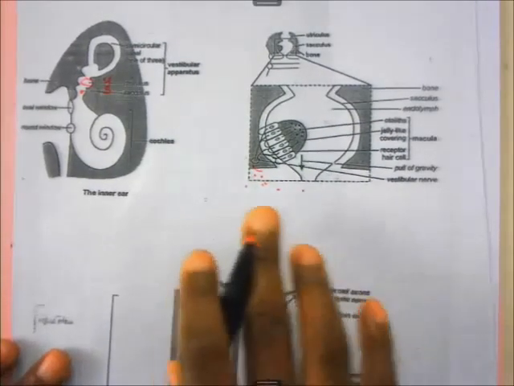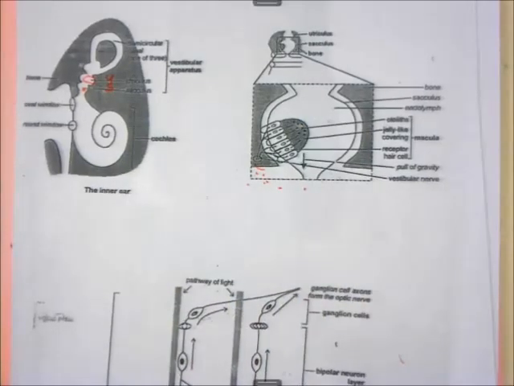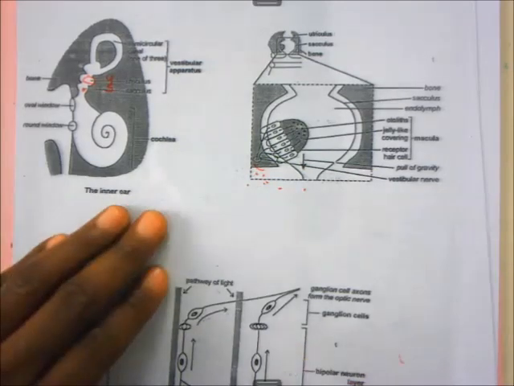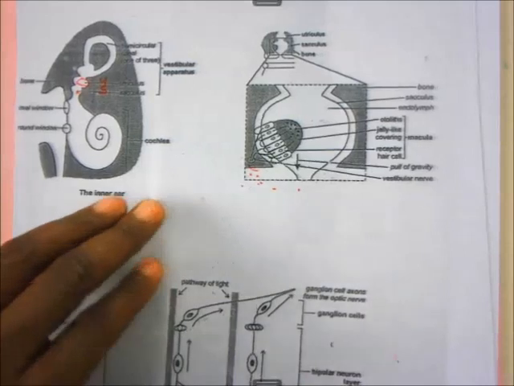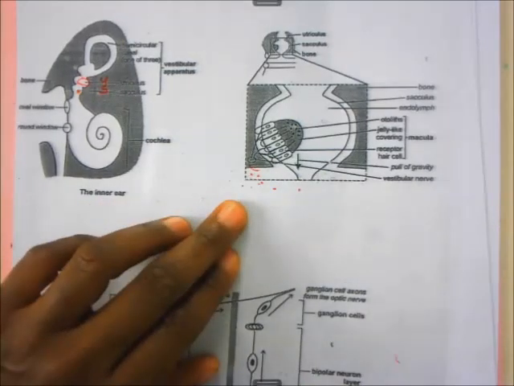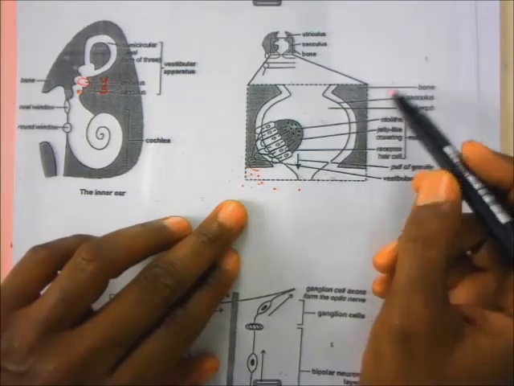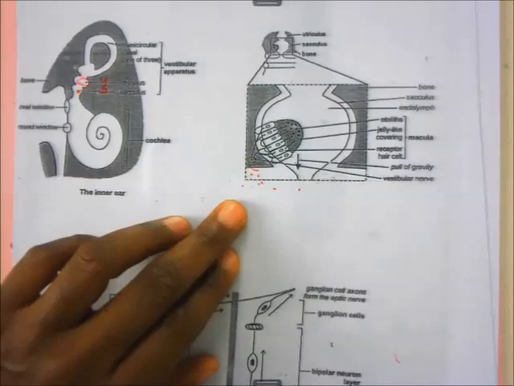So now let us see how these maculae play a role in registering the position of the head. Okay, let me say that you try to look downwards when you nod. This is what is going to happen.